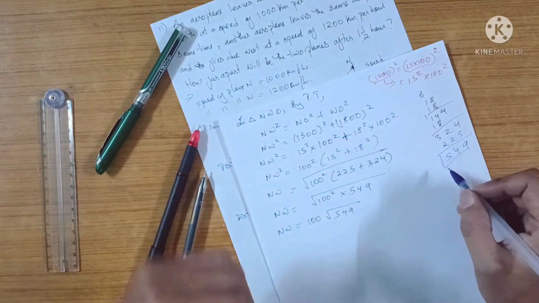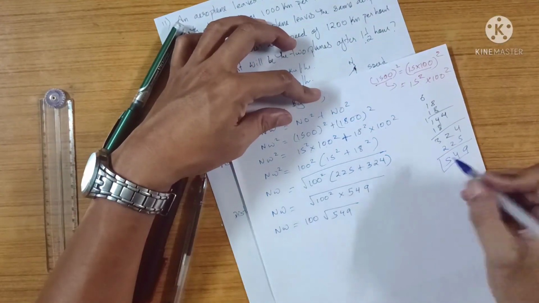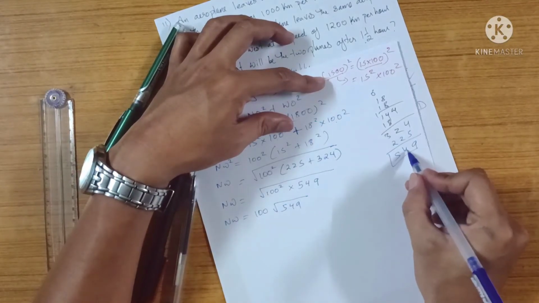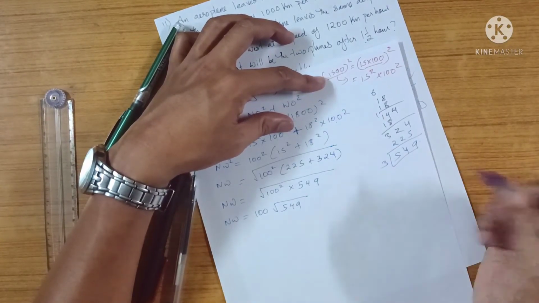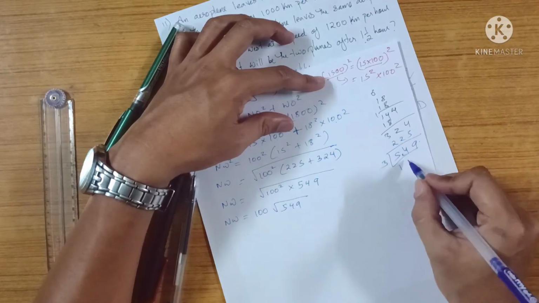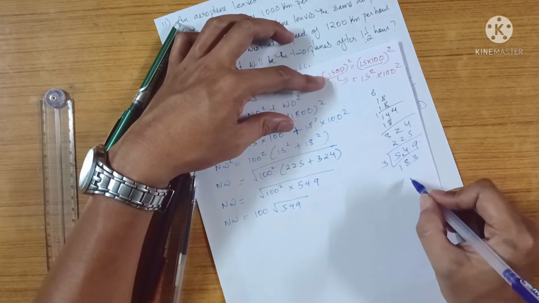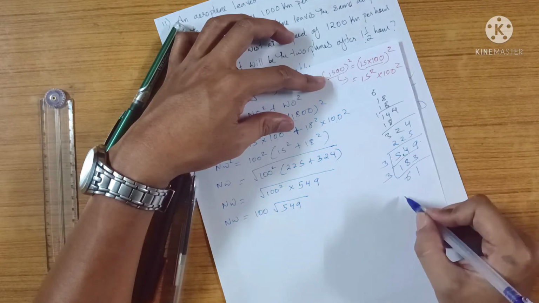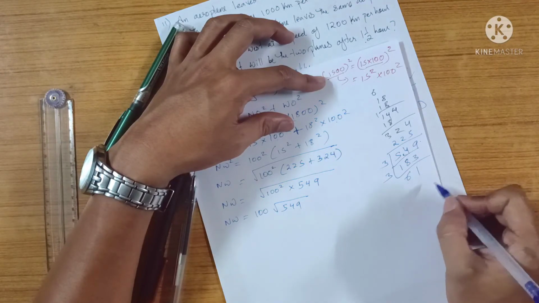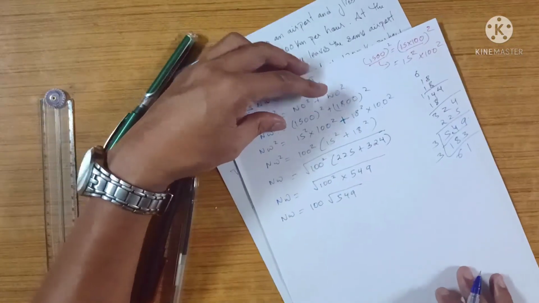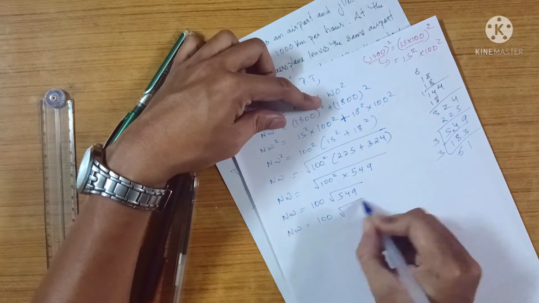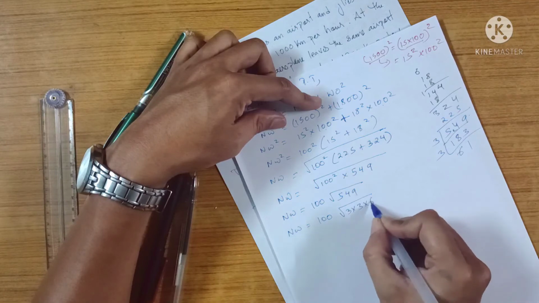So if we do prime factorization, I have already told you we have to simplify as far as possible. We know that 5 plus 4 is 9, 9 plus 9 is 18, which means 3 will be divisible. So 3 ones are 3, 3 eights are 24, 3 nines are 27. So we can still divide by 3, 3 sixes are 18, 3 ones are 3. 61 is, I think, a prime number, so we cannot do anything. So NW equal to 100 root over 3 into 61.